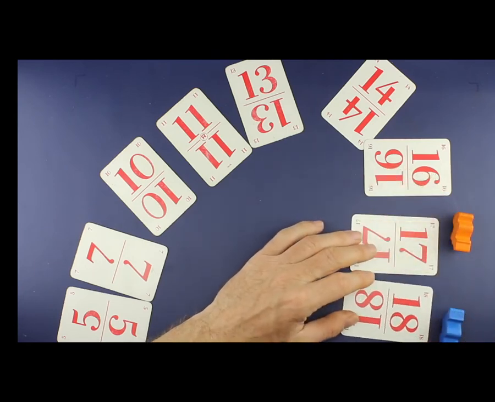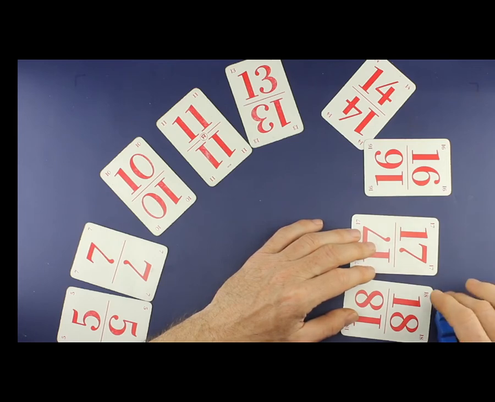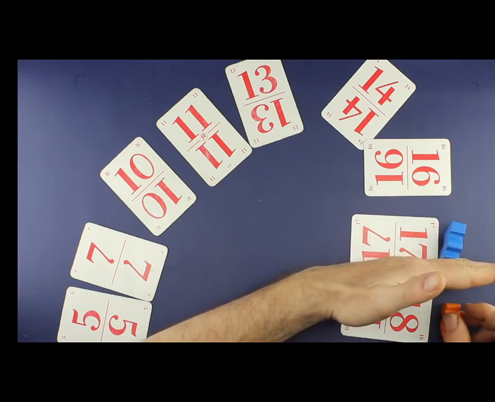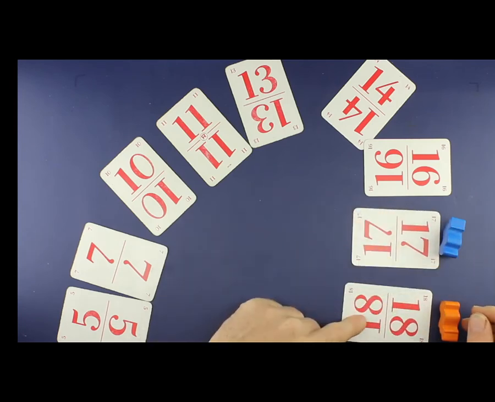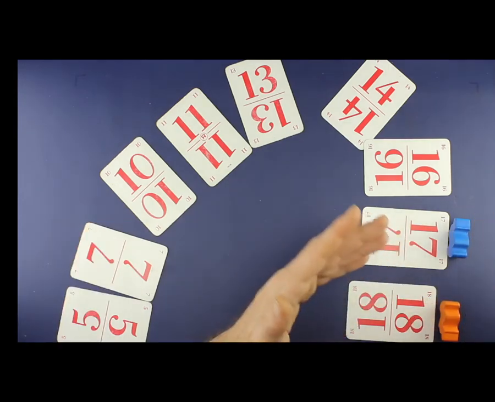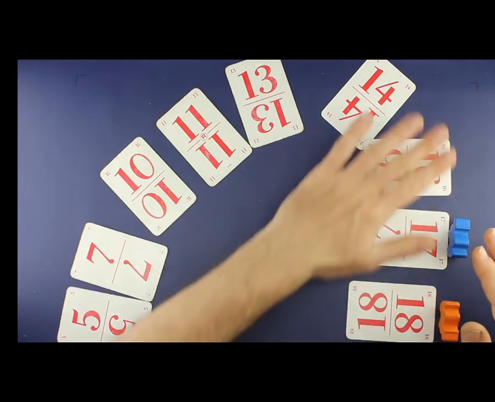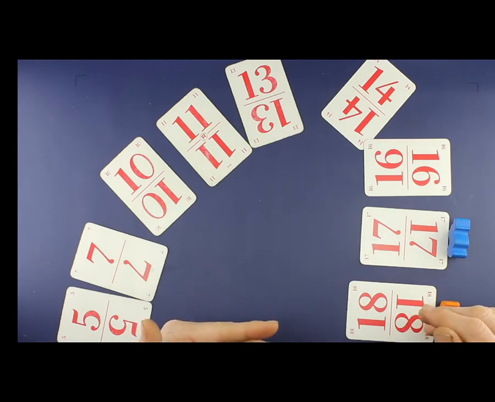Pivot is 17.5 and let's step. They crossed. So let's split. One card ordered, and now we are done. Now we completed the job, and so the array is ordered. This is the principle of Quicksort. This is how it works.